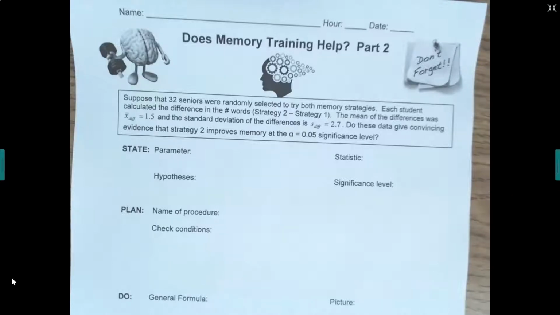Alright, so we're going back a little bit to the memory strategy scenario that we had in the previous unit. This time, I'm going to take a sample of 32 seniors, and they were randomly selected to try both memory strategies. Each student calculated the difference in the number of words, strategy 2 minus strategy 1. The mean of the differences was 1.5 words, and the standard deviation of the differences was 2.7 words. Do these data give convincing evidence that strategy 2 improves memory at the alpha 0.05 significance level?